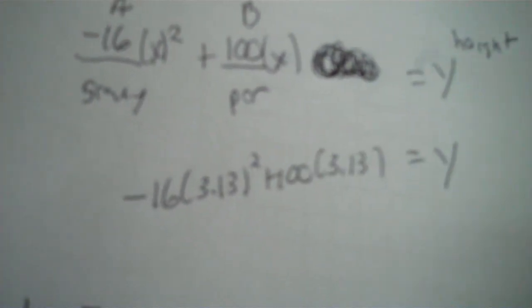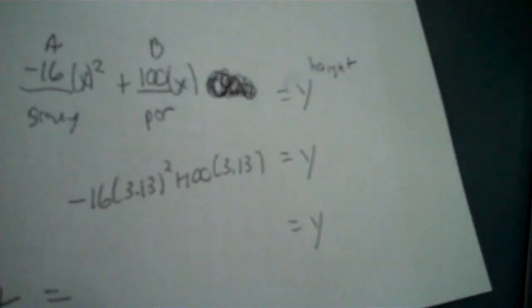So I divide negative 100 by negative 32, 3.13 seconds, okay? Then y is your height, so then I put 3.13. Okay, then you just plug that in. Okay, 156.25.